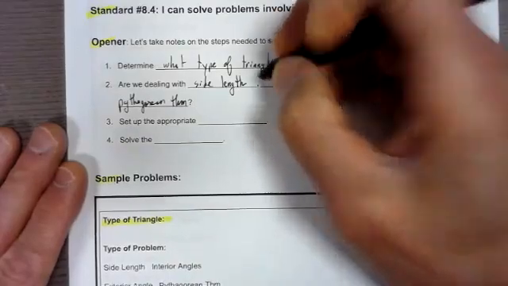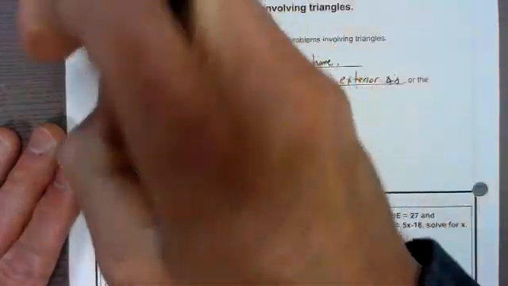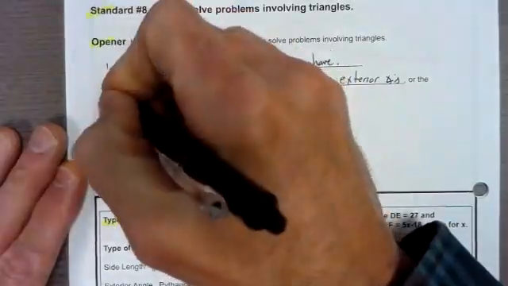And I should be more careful with my capital letters. I don't know why I'm doing that. All right.